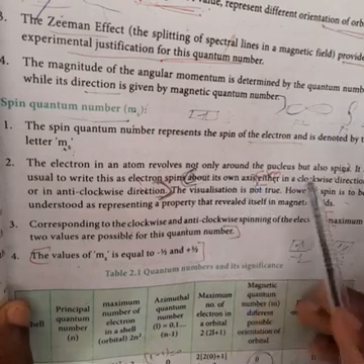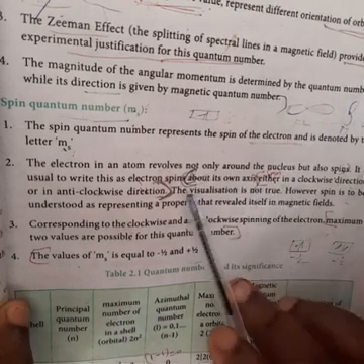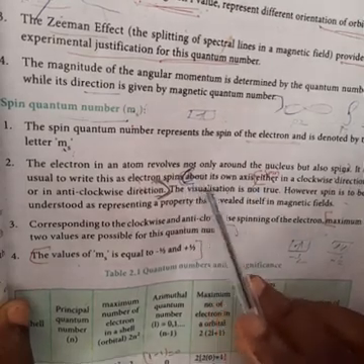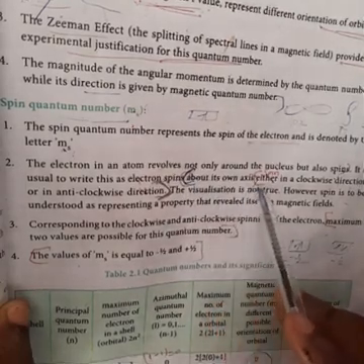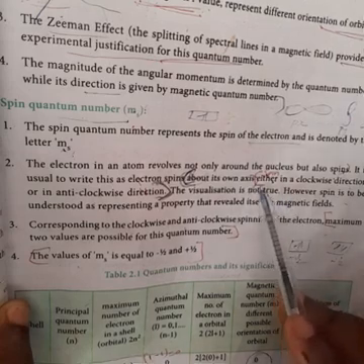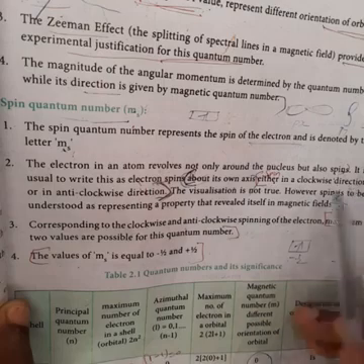Mark the first line fully and the second line from here to here. It spins about its own axis, either in a clockwise direction or in an anti-clockwise direction.